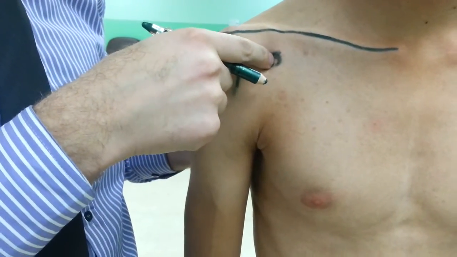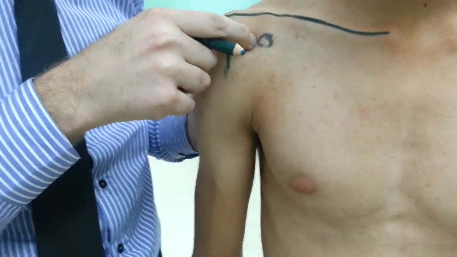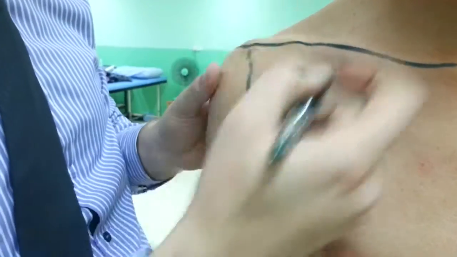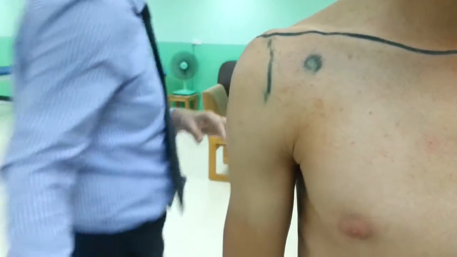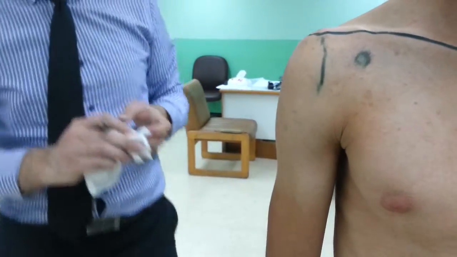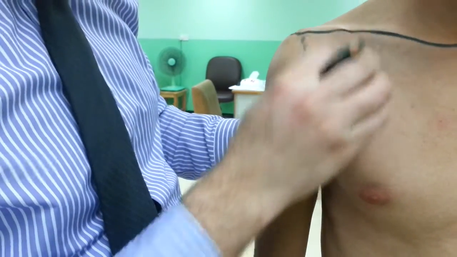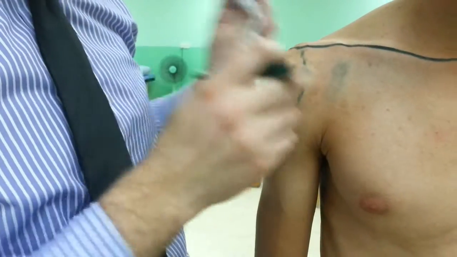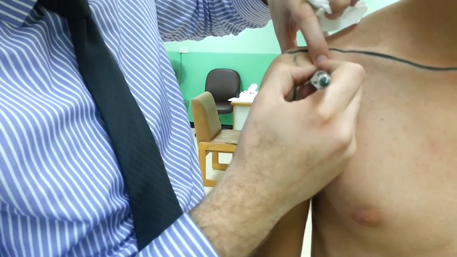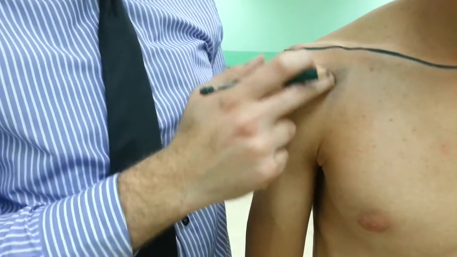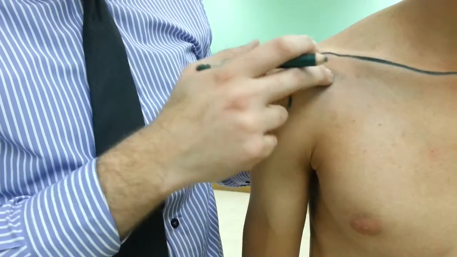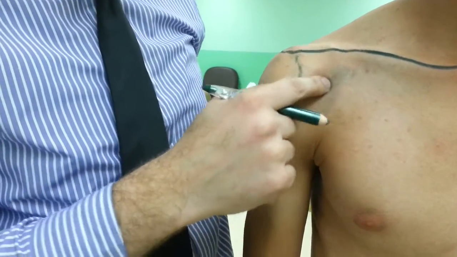Now going from the coracoid, lateral to it, actually we mismatched the drawing. We mismatched the coracoid here. It's here. We have to take care about the skin and the superficial tissue, which can mislead us. Okay. So this is the coracoid.